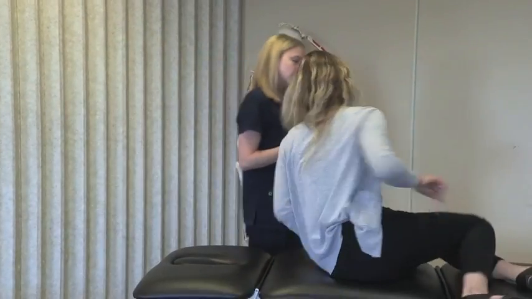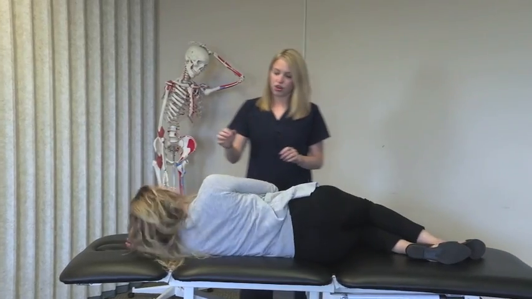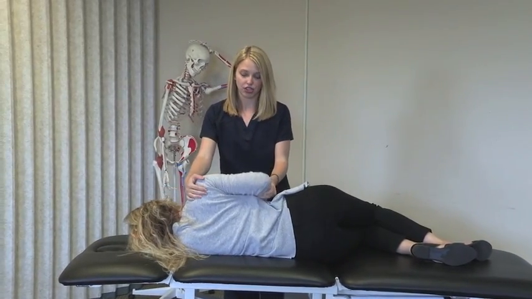Now our go-to treatment for any shoulder complaint is really Spencer's technique, and you do need to know the steps of this one, so we're going to go through those. You have your patient lying lateral recumbent, and you'll start with extension.